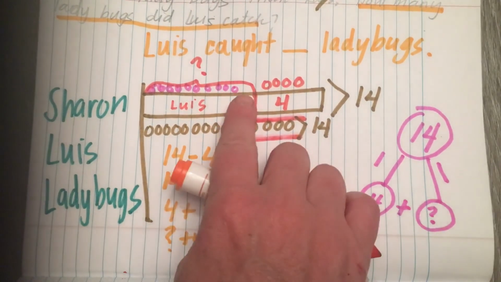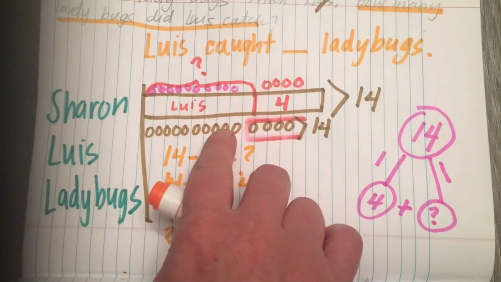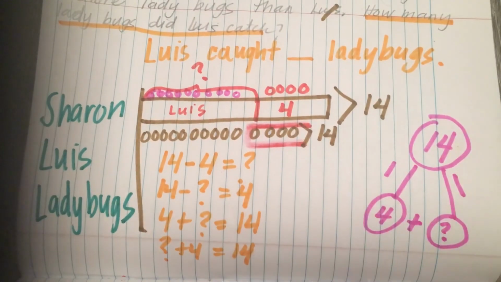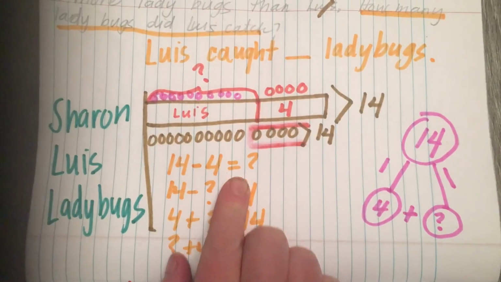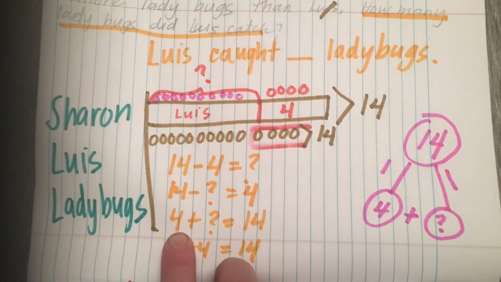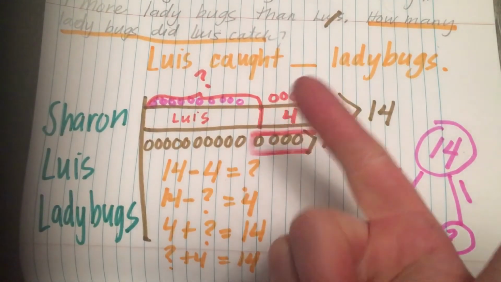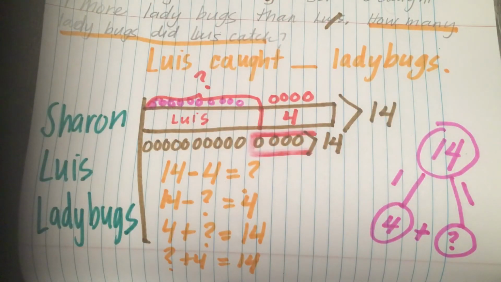Like up here, I can use the model. I say 1, 2, 3, 4, 5, 6, 7, 8, 9, 10. Or I can say, well, I know 14 minus 4 is going to give me 10. Or I could put 4 in my head and count up to 14: 4, 5, 6, 7, 8, 9, 10, 11, 12, 13, 14. There are a lot of different ways to solve it, and I want you to be able to think through most of them, but then decide which one is the best for you.